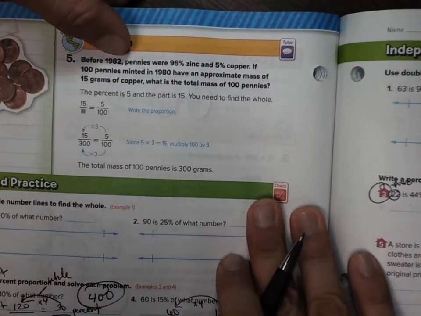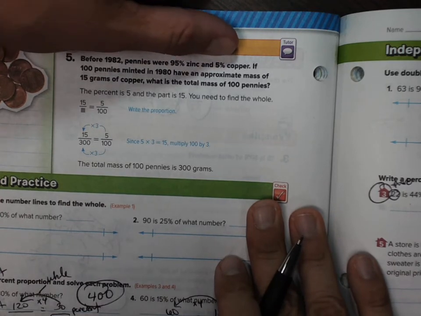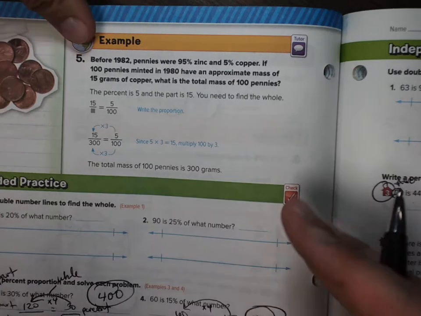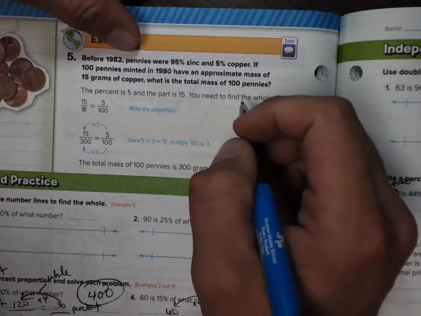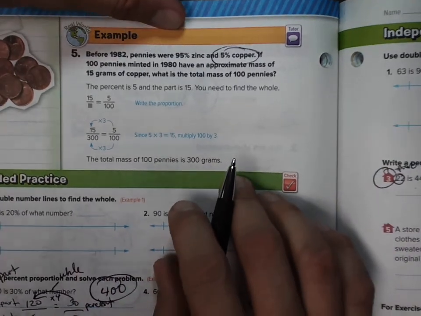So like this, before 1982, pennies were 95% zinc and 5% copper. If 100 pennies minted in 1980 have an approximate mass of 15 grams of copper, what is the total mass of the 100 pennies? Well, you use the percent proportion, okay? We're talking about copper, so we're going to use that percentage. Make sure you pay attention to that.